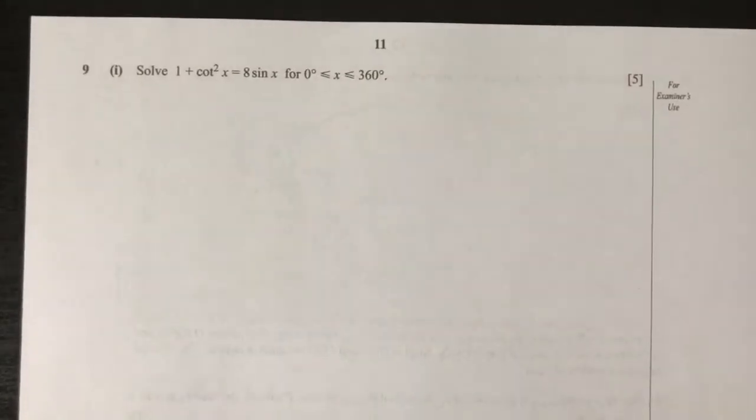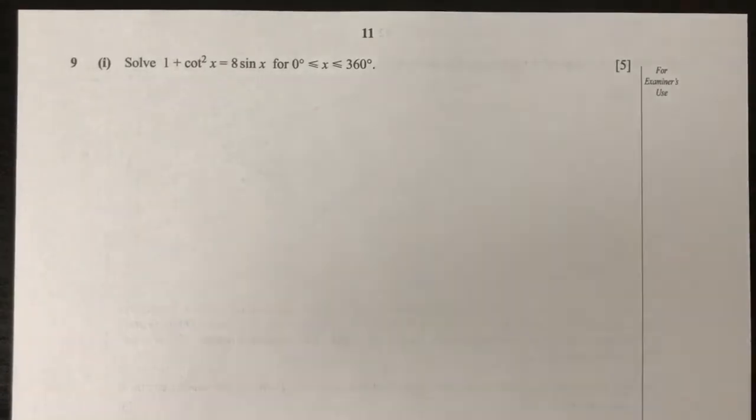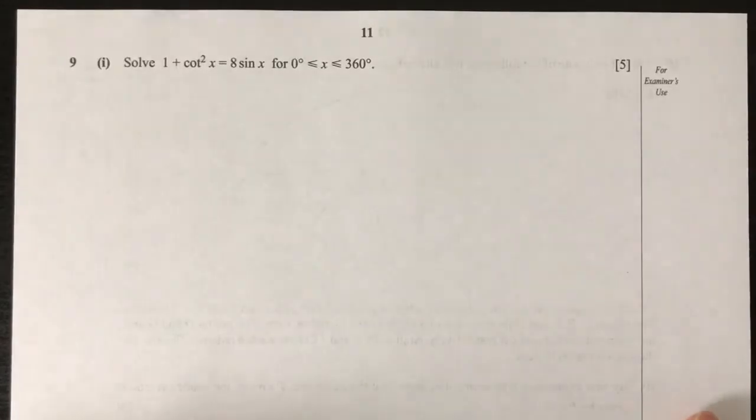Let's move on to question number 9. So we have to solve this equation: 1 plus cot square x equal to 8 sine x. So what do you know about cot square x? Let's have a look at your list of formulas. You will see what you have.